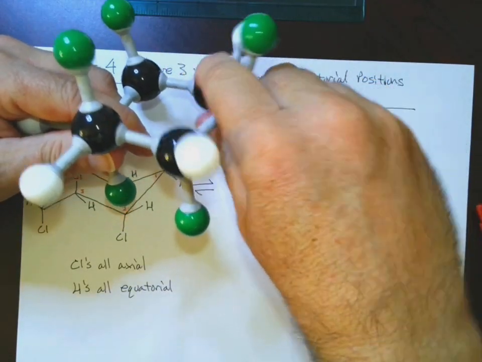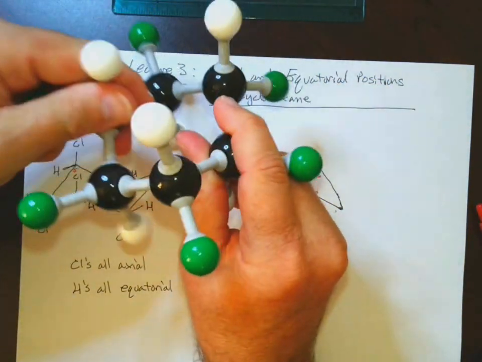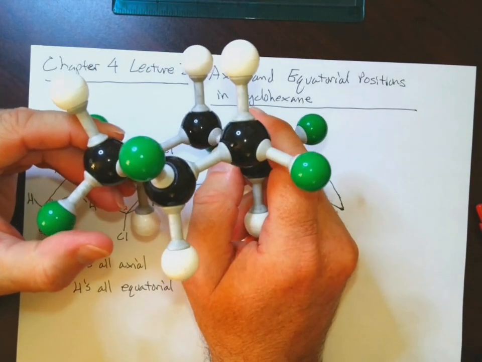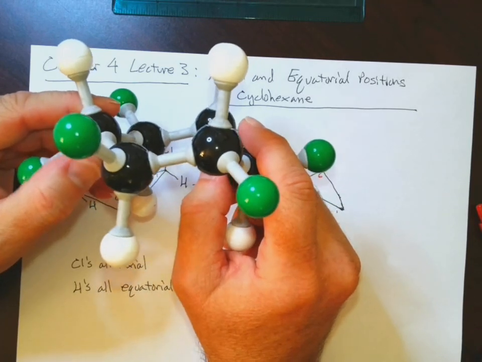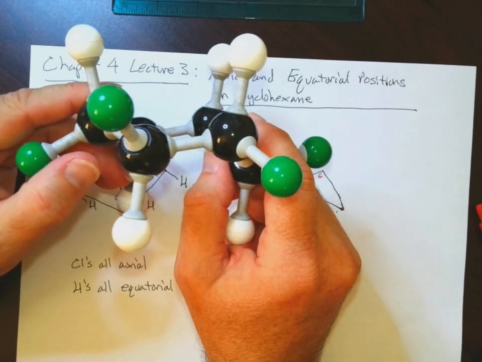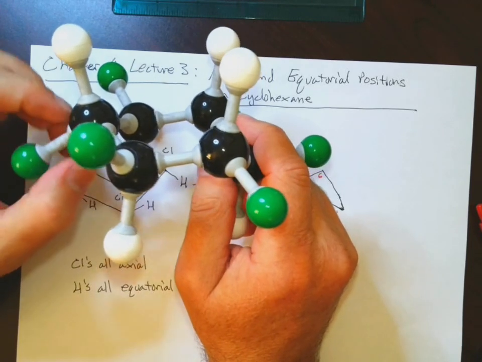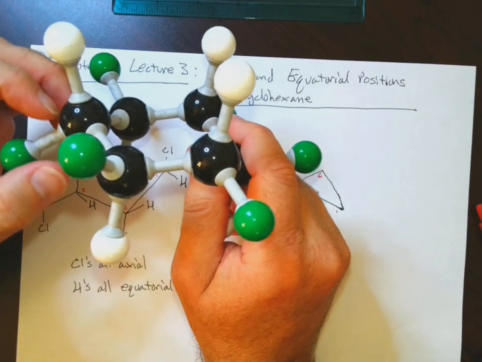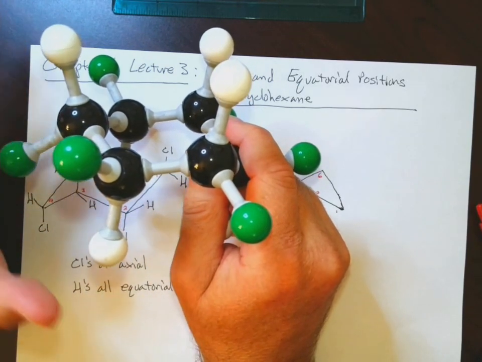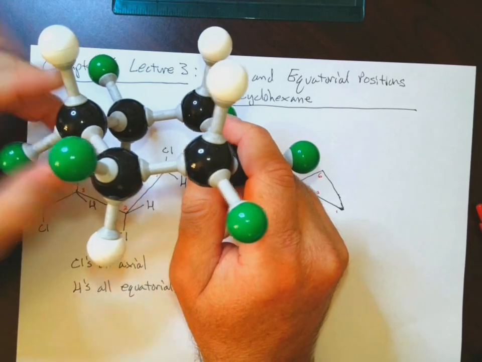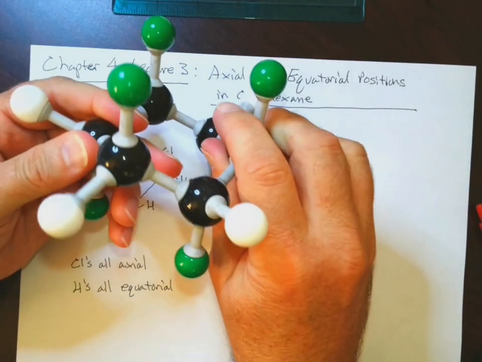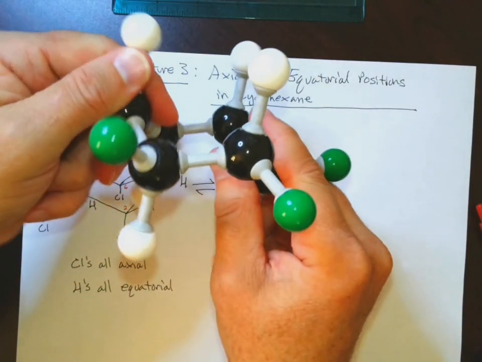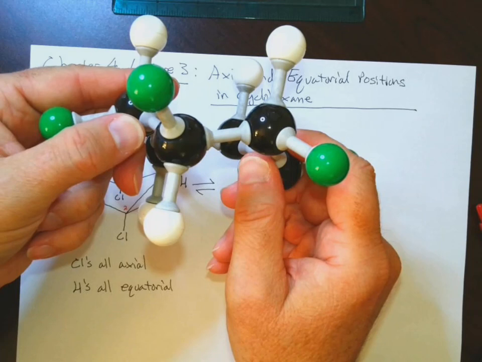I'm going to take carbon 1 and pull it down, and take carbon 2 and pull it up. Now what just happened? All of my chlorines are now equatorial, and all of my hydrogens are now axial. So when we do the ring flip, the equatorial and axial positions switch. We haven't broken any bonds. We haven't moved any atoms around. We've simply done a conformational change. So we went from all axial chlorines to all equatorial chlorines.